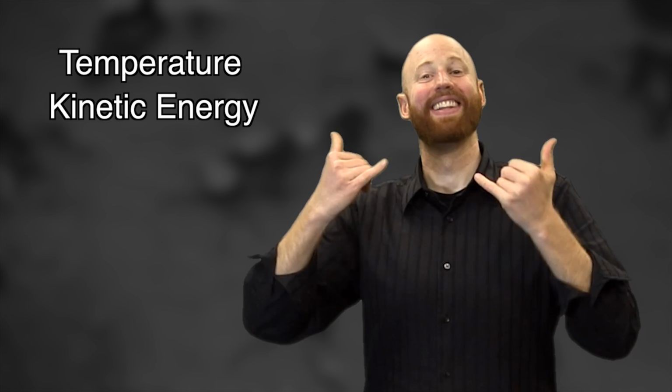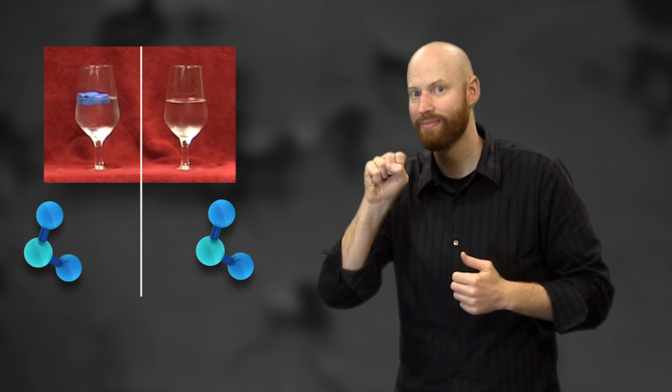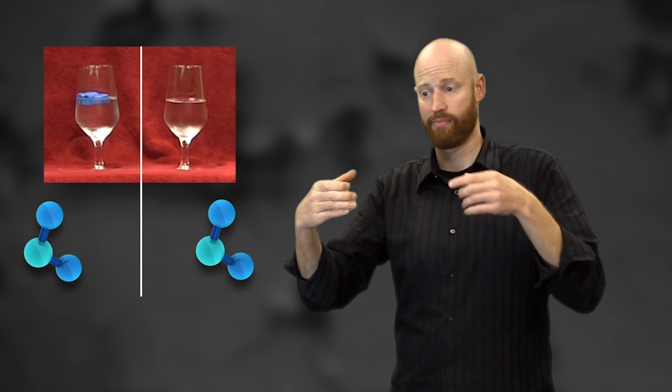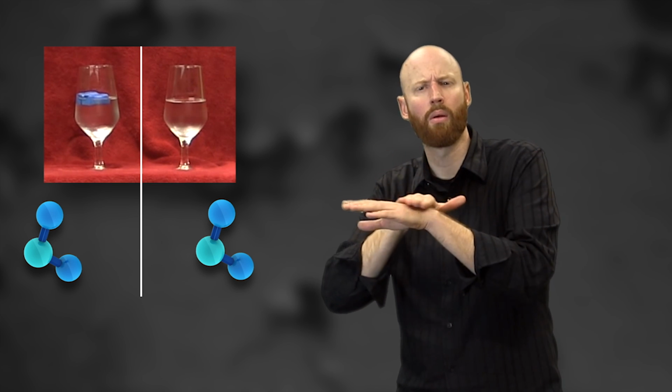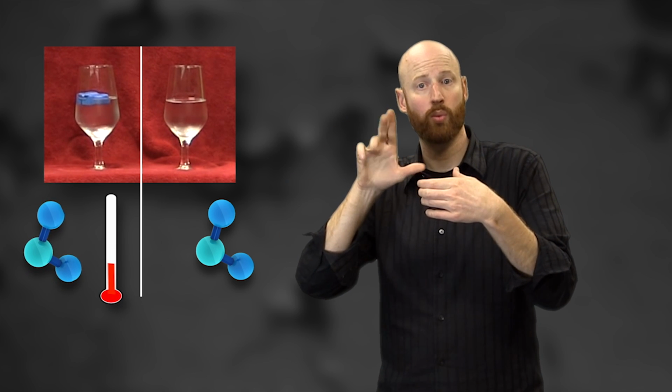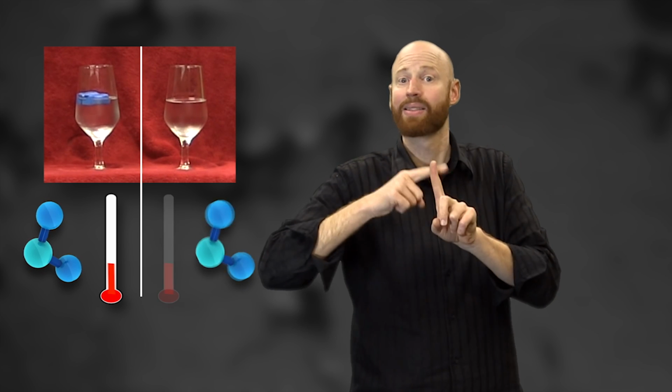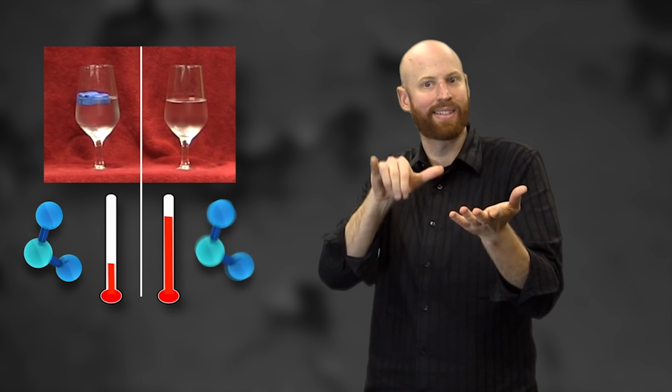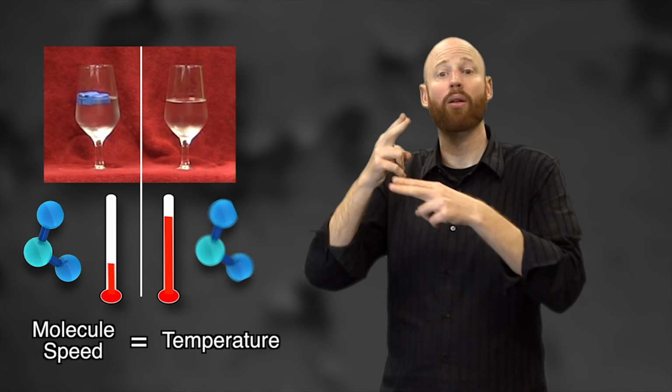To explain, let's take a look at two types of measurements: temperature and kinetic energy, or KE. First, temperature. Everything in the world is made up of molecules. Here's an example. Two cups of water, each made up of molecules. Now, what's the difference between the two cups of water? The cup on your left has molecules that are moving slowly, measuring out at a low temperature. The cup to your right has quick-moving molecules, so its temperature is high. We call the measurement of molecular speed temperature.